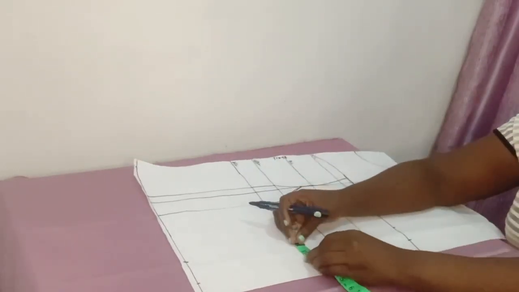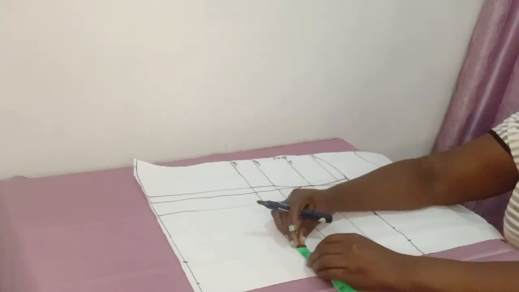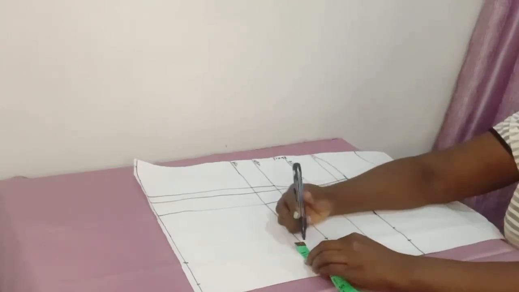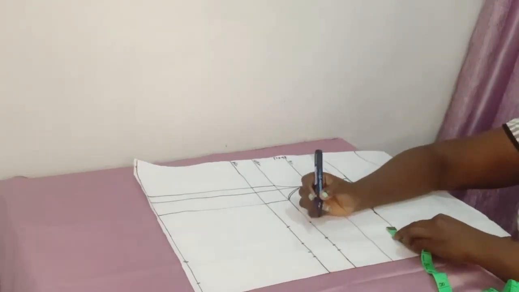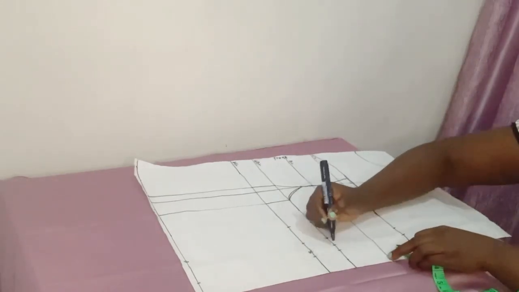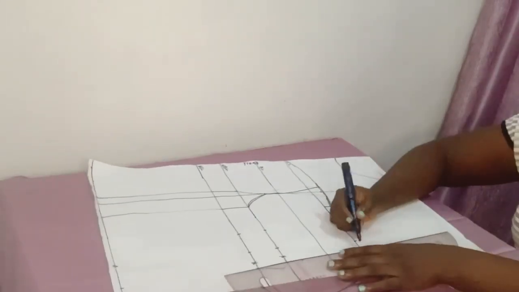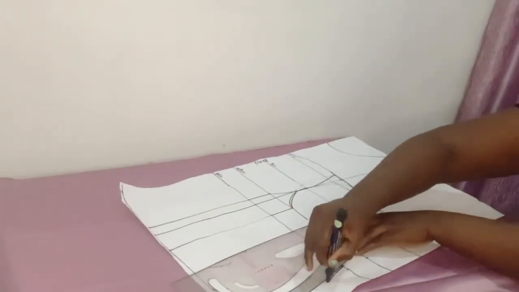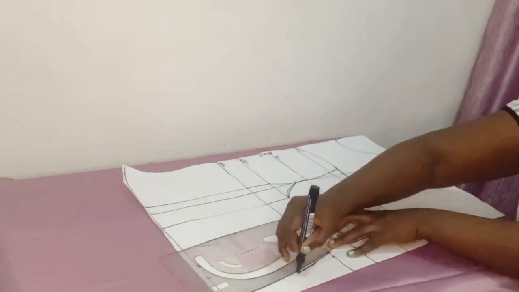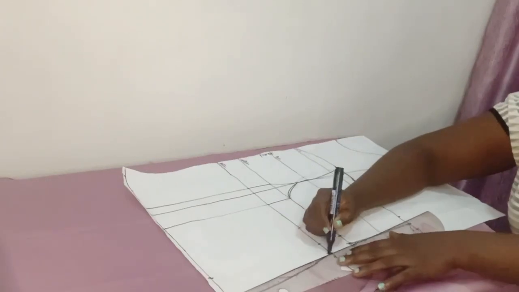So I'm just going to stick to my 1 inch rather. So this is my 1 inch, my 1 inch, my 1 inch. So this is what I'll be connecting together. So I'm going to connect these 3 lines together. Sorry about my marker, it's really acting up.